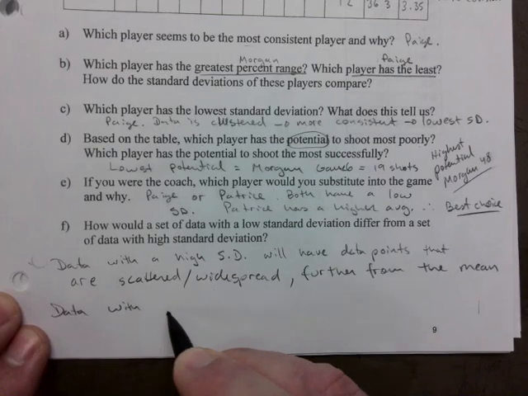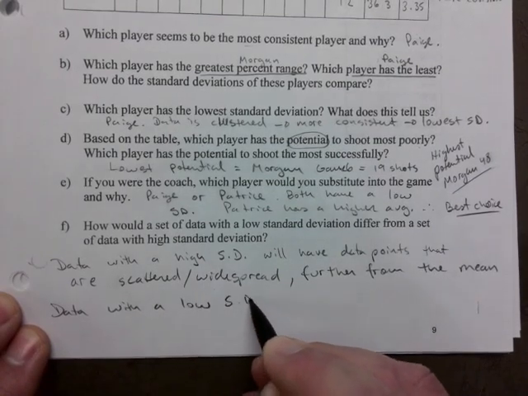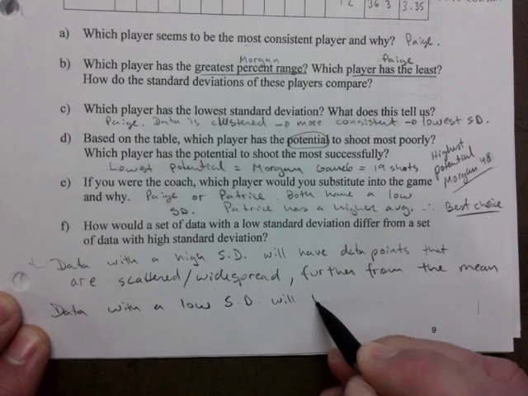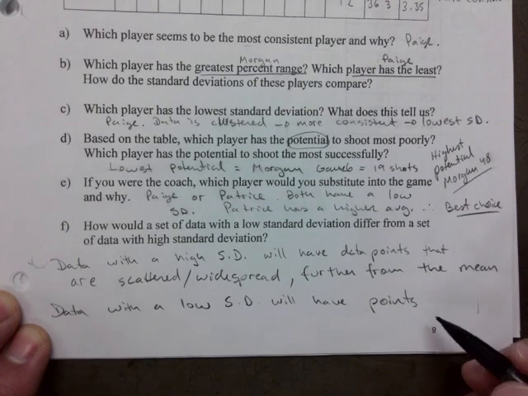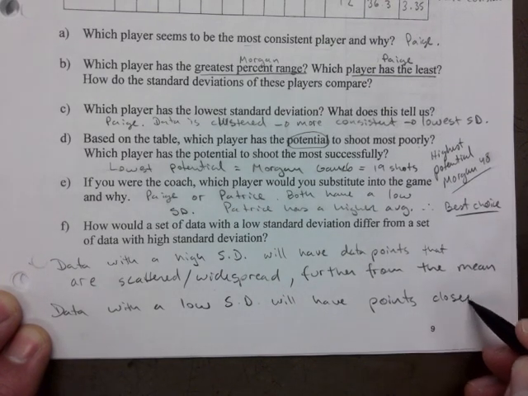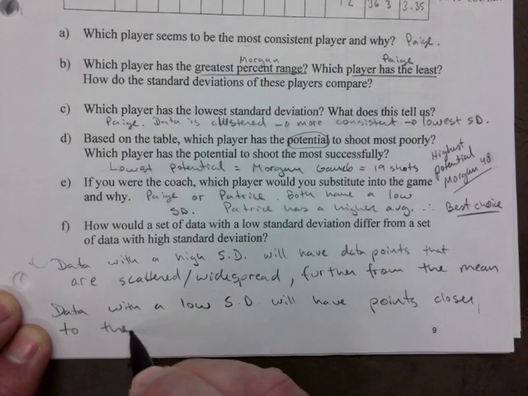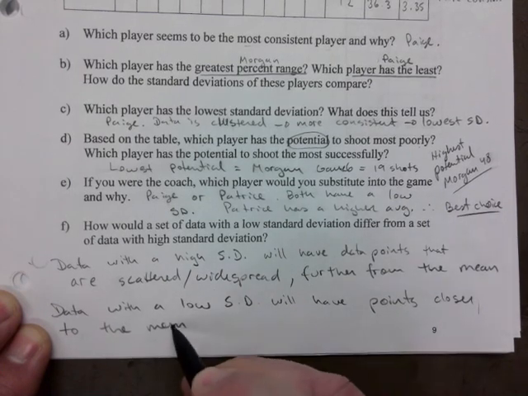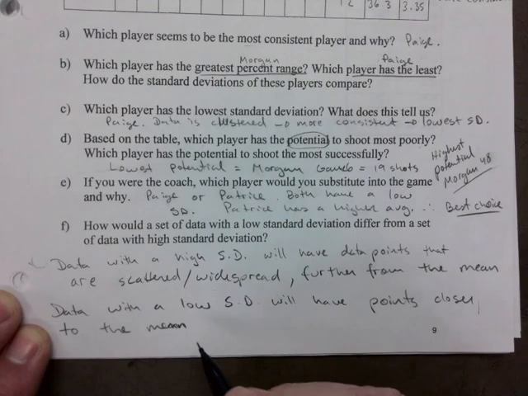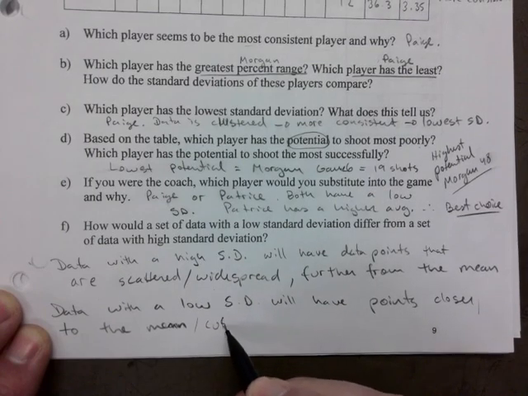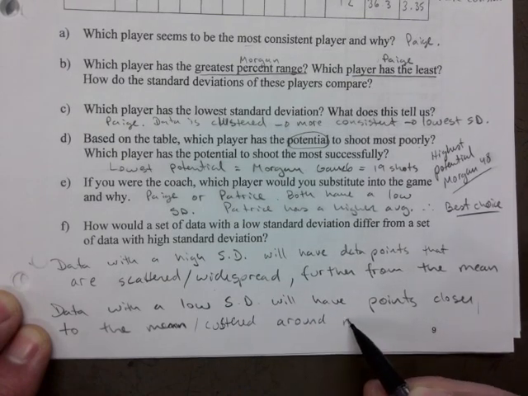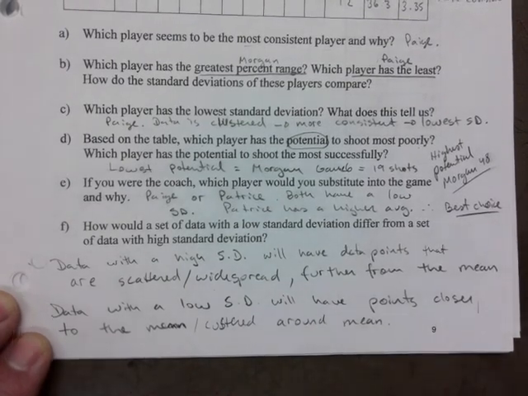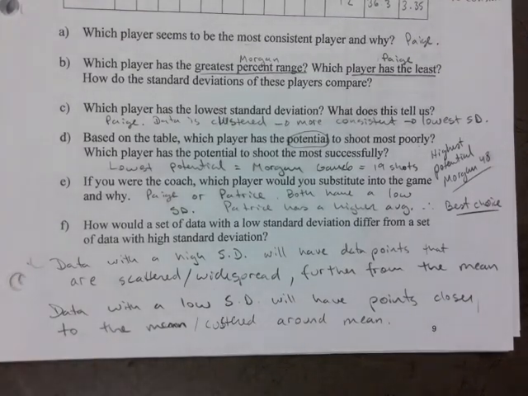data with a low standard deviation will have points closer to the mean, clustered around the mean. Okay, so those are things you need to definitely keep in mind at all times.